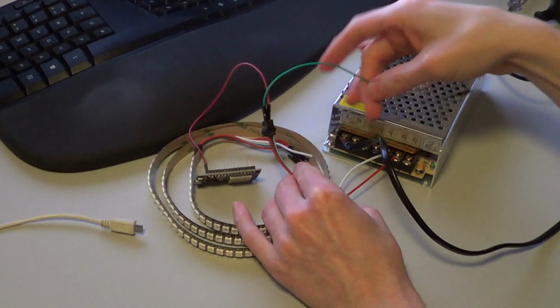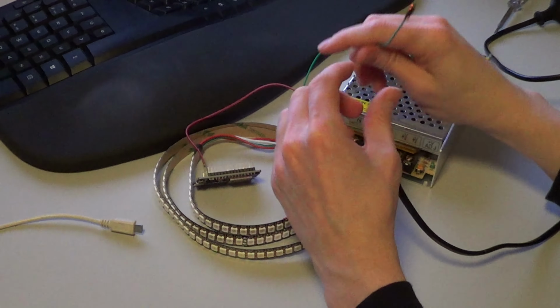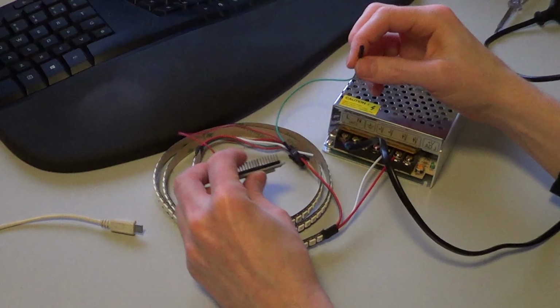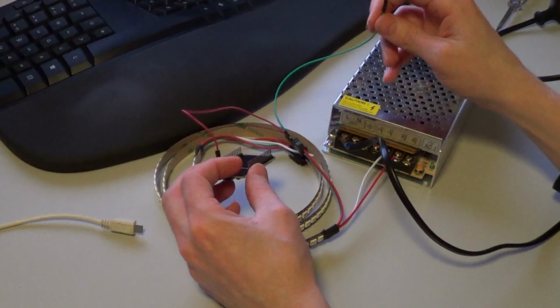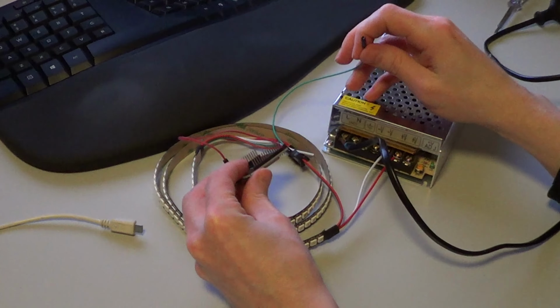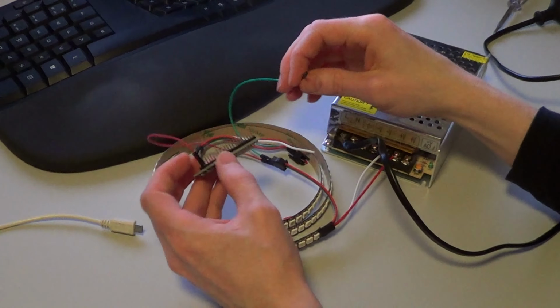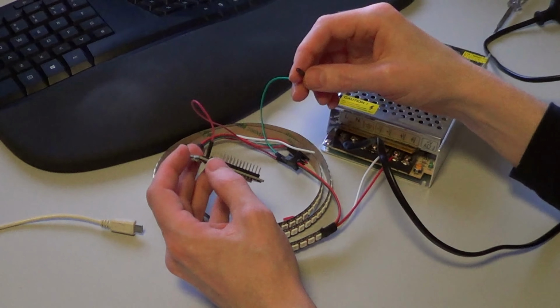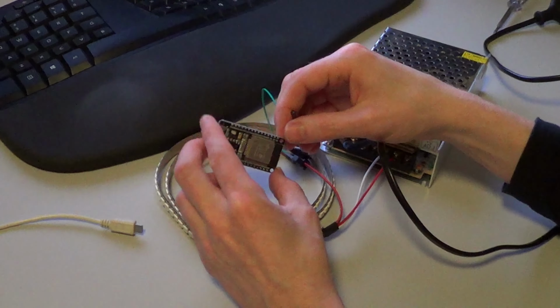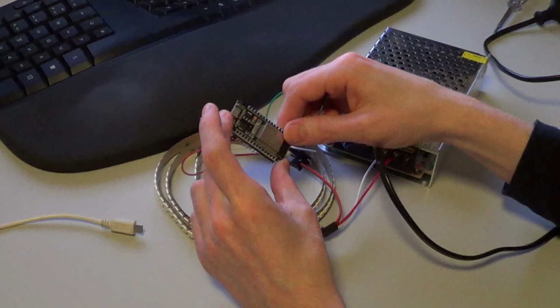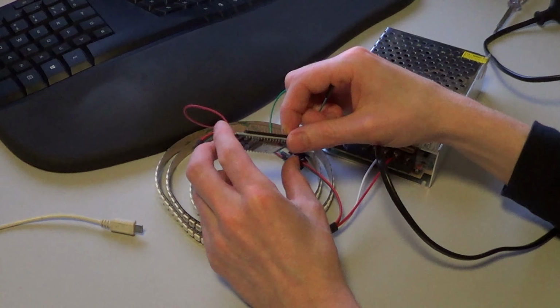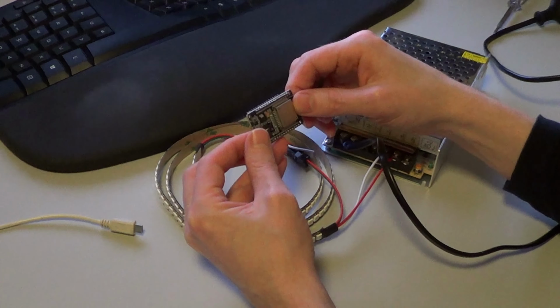Now for the data cable to the LED strip, we put it in the middle connection, which is the green wire for data. We leave the red wire alone. The red wire only should receive power from the power supply. It's a 5-volt power supply, and the LED strip is also 5-volt. And the ESP32 will get its power from the USB connection.